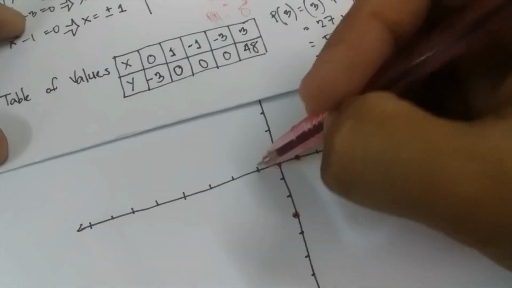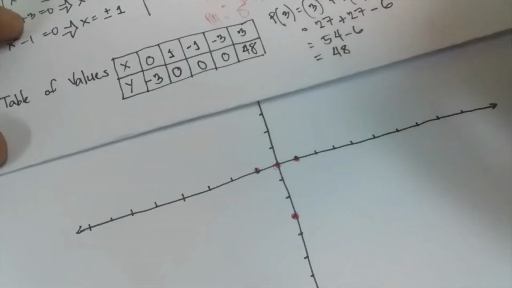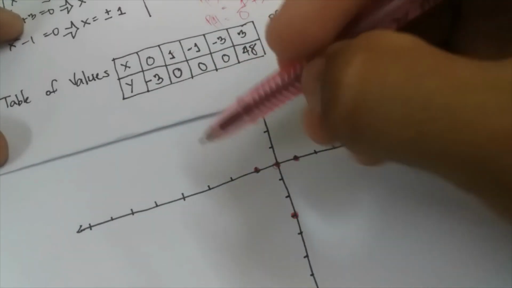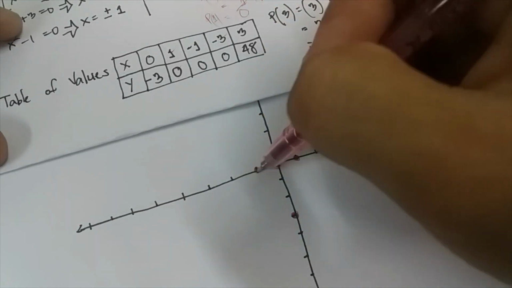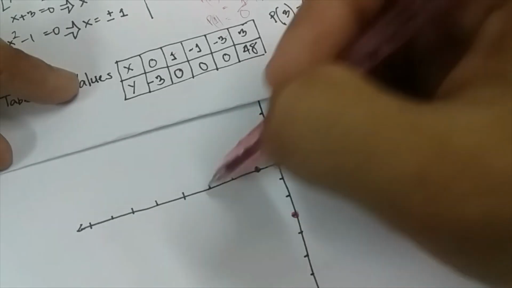So we will not move because your y is 0. So we'll put our point here. Next, when x is equal to negative 3, your y is 0. So you count negative 1, negative 2, negative 3. Then your y is 0. So we will not move. So here.